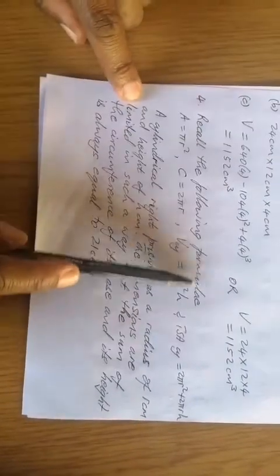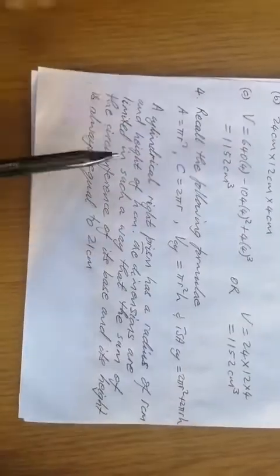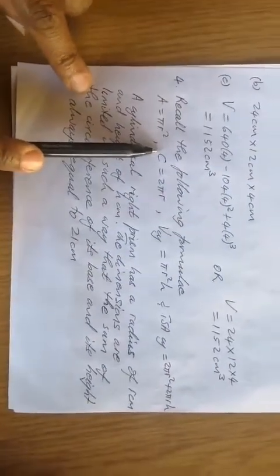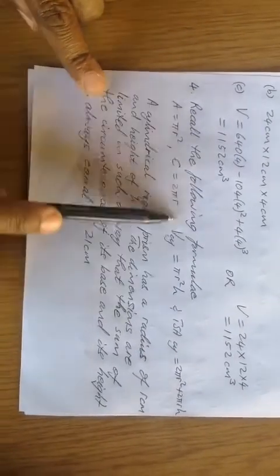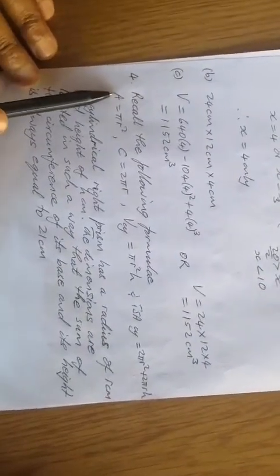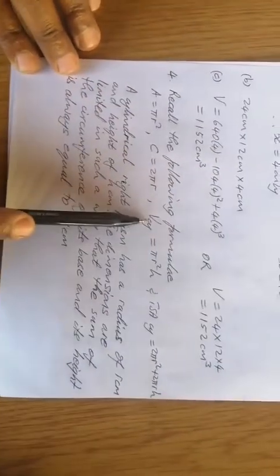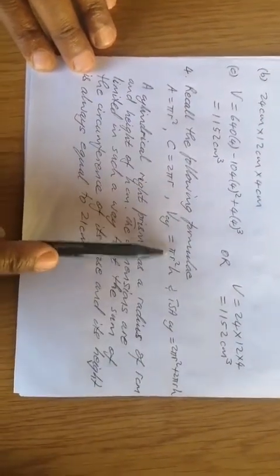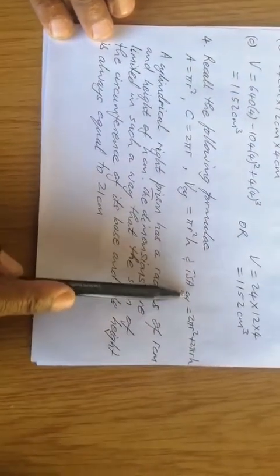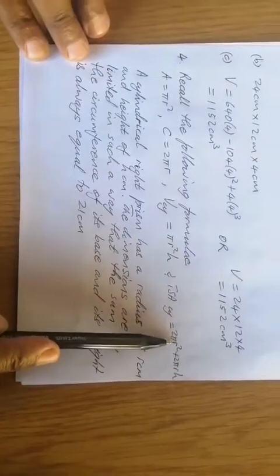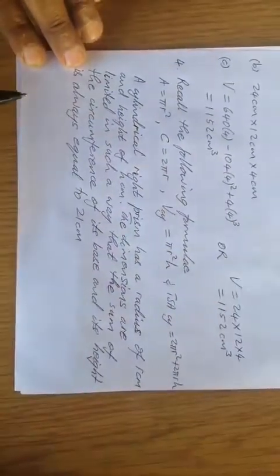Now we are doing the last question for today. Recall the following formulae. I'm just calling you to recall from your vocabulary the following formulae that we have met in our grade 11. A, which is the area of a circle, it's pi r squared. The circumference is 2 pi r, and the volume of a cylinder is pi r squared h. The total surface area of a cylinder is pi r squared plus 2 pi r h.